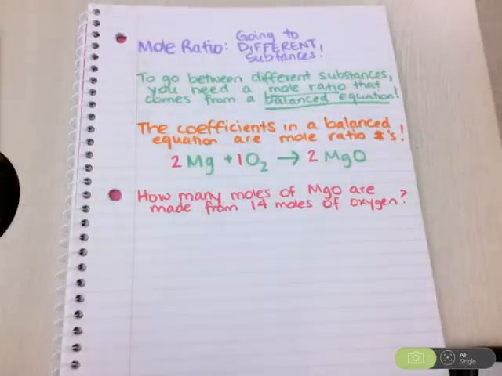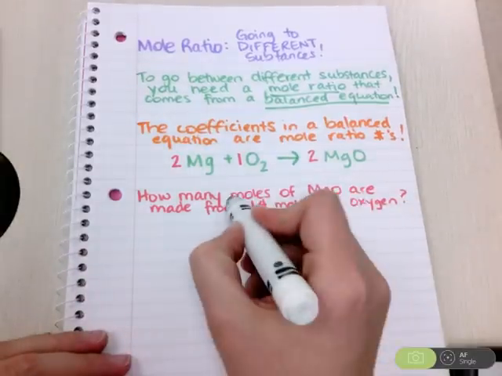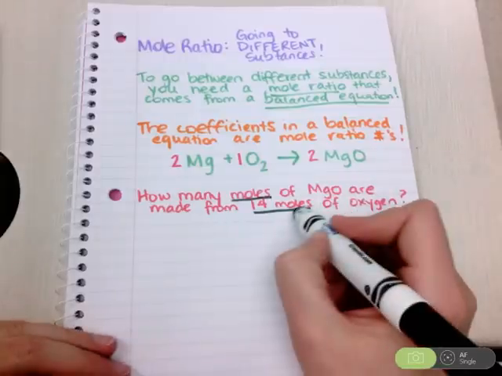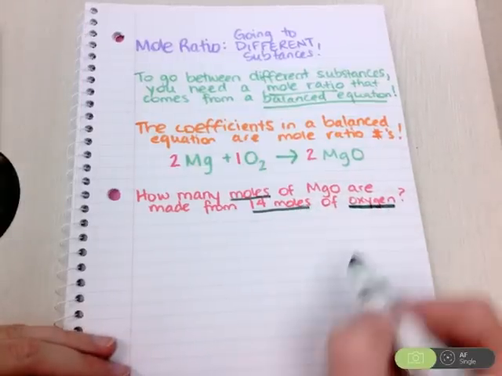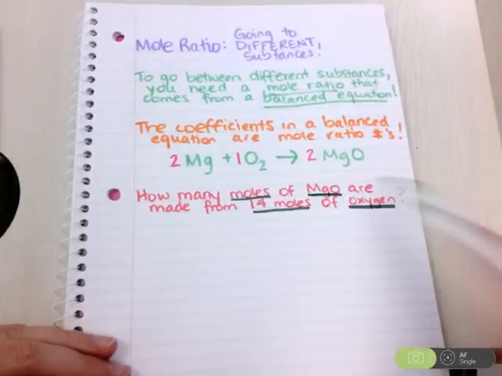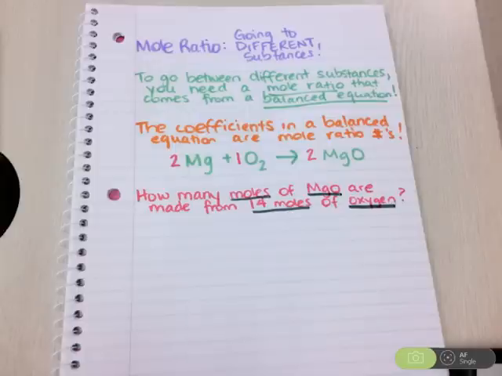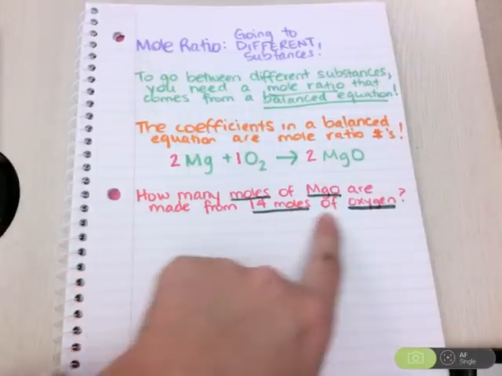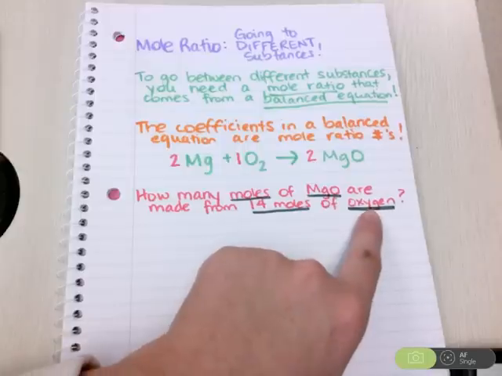So now we're relating different substances. The fact that this is moles and this is moles, they're both moles. Okay? The substance matters. This is moles of oxygen. This is moles of magnesium oxide. So now for every number, you must have a unit, moles, and the substance it relates to, oxygen.